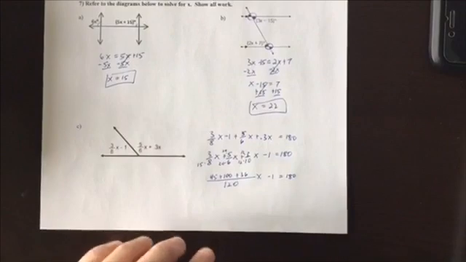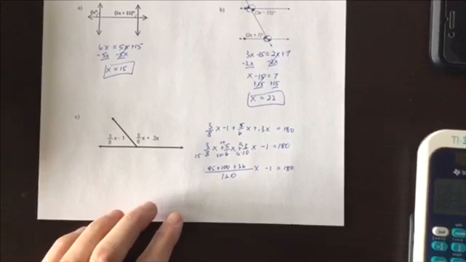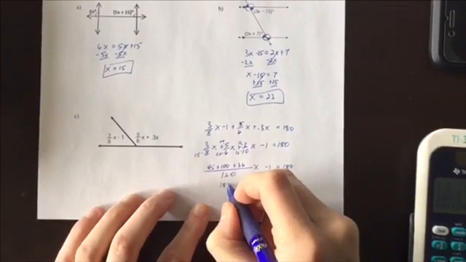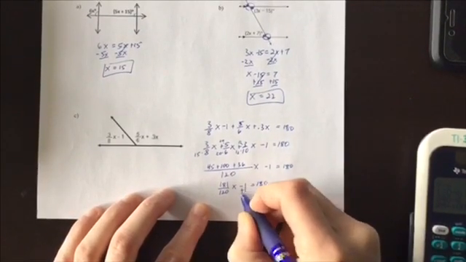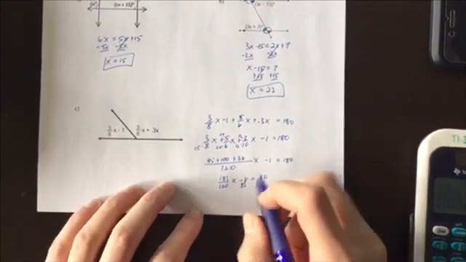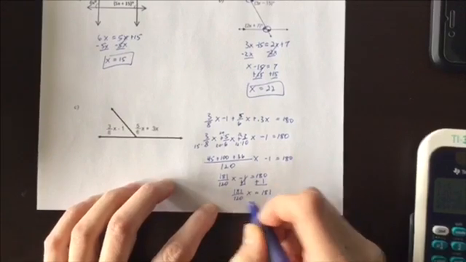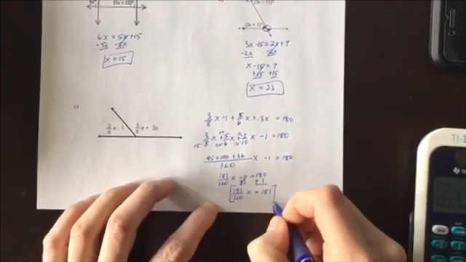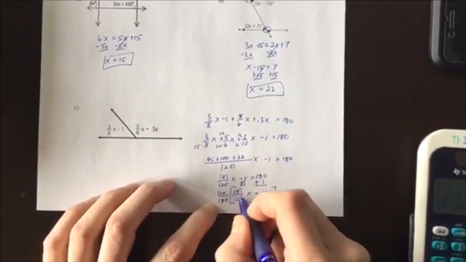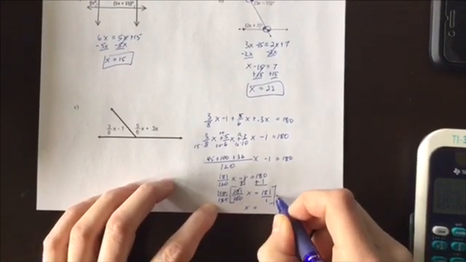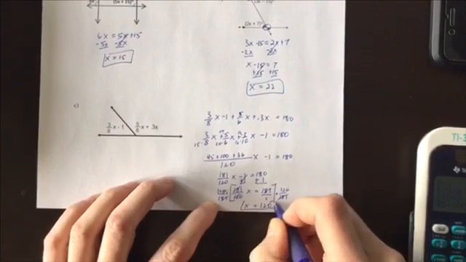Now I'm thinking team game up top, right? We're just adding them up. 45 plus 100 plus 36 is 181. So that's 181 over 120x minus 1 equals 180. Add 1 to both sides. Okay. That gives us 181 over 120x equals 181. To eliminate the fractional coefficient, we have to multiply both sides by the reciprocal, which will be 120 over 181. Cancel, cancel, cancel, cancel. We get x times 120 over 181. Our 181s cancel, and we get x is equal to 120.